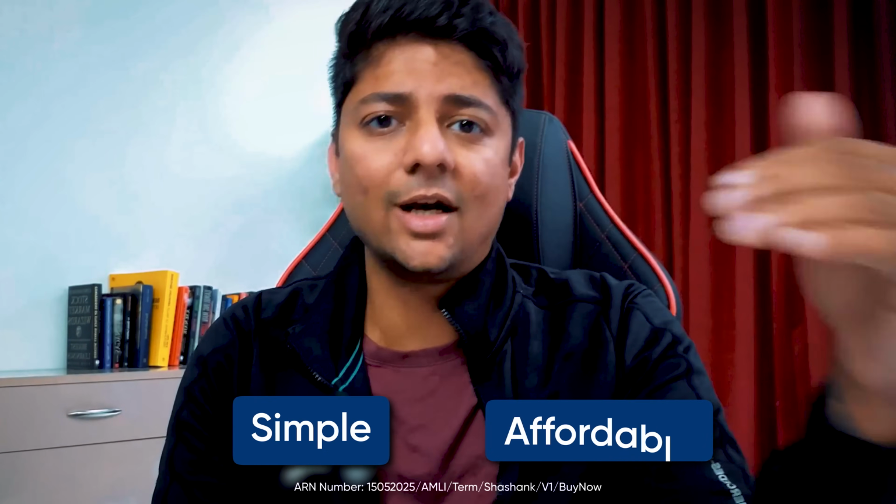Now, where term insurance comes in is because it's very simple, very affordable. Don't look at it from an investment standpoint. Term insurance is mainly to protect your life, right, and insure your life. So that is how we should look at it. And it is very affordable if you start taking it from a very early age.